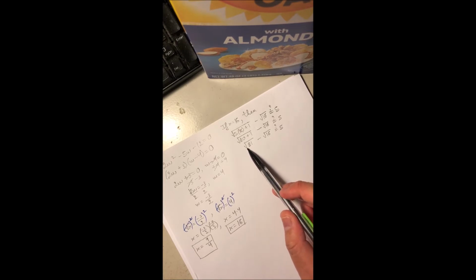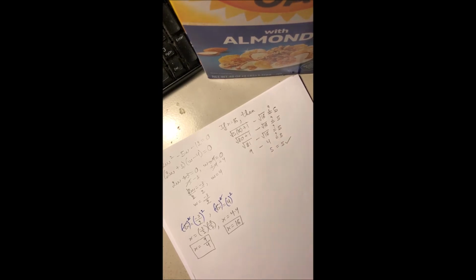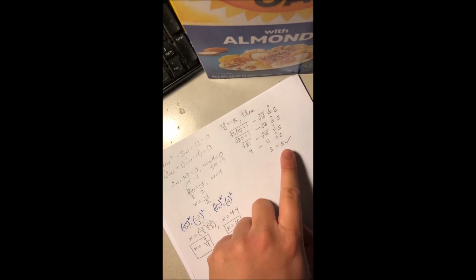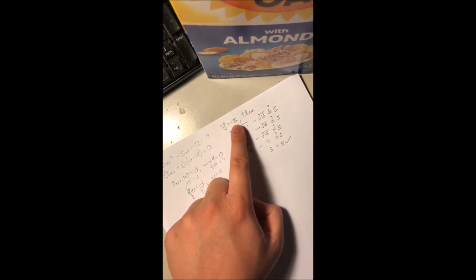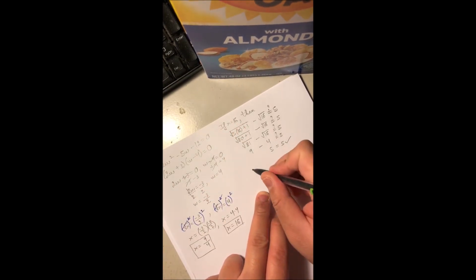We know that square root of 81 is 9. We know square root of 16 is 4. Subtract that. Guess what? 9 minus 4 is equal to 5. So, because both sides of the equal sign are the same, that means x equals 16 is the solution, not the extraneous solution.